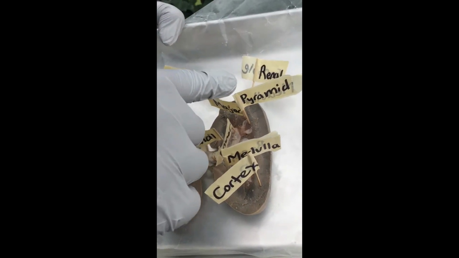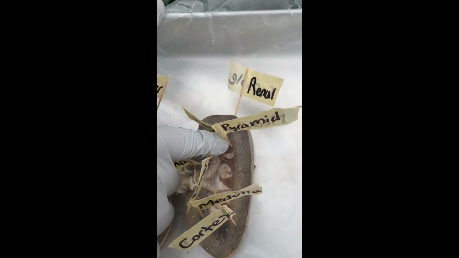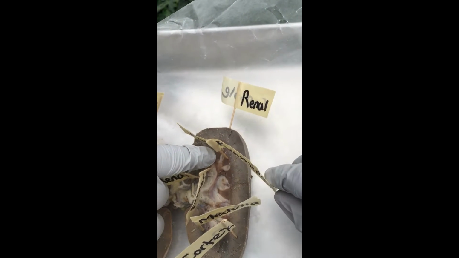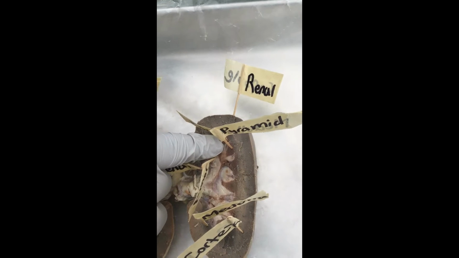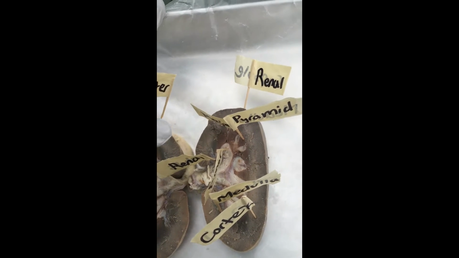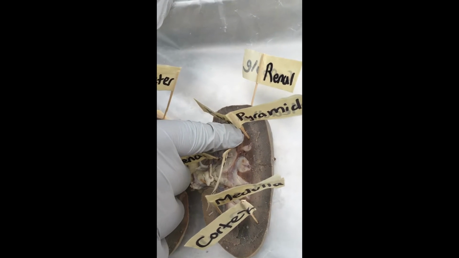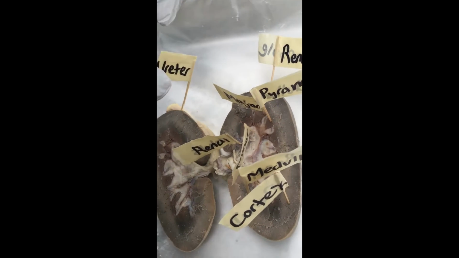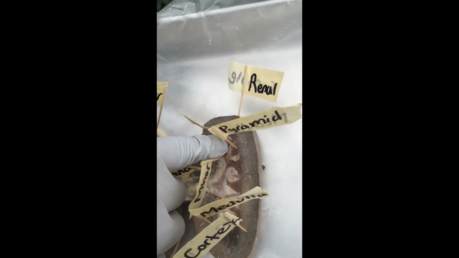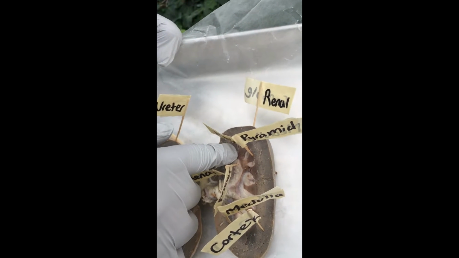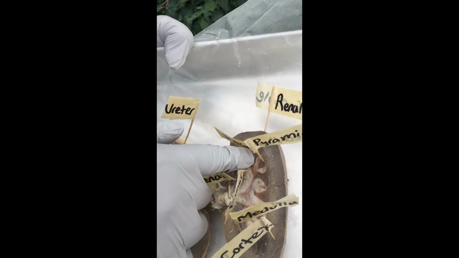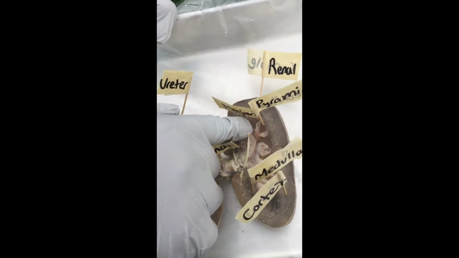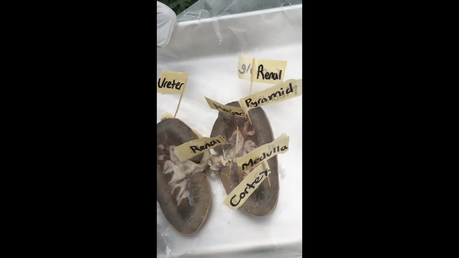As you see here in the medullary pyramid, inside the medullary pyramid, there are nephrons. And inside the nephrons, you'll find the Bowman capsule and the glomerulus. And right under those two, you'll find the loop of Henle and the... What'd you say? The collecting ducts. Oh, yes, the collecting ducts.